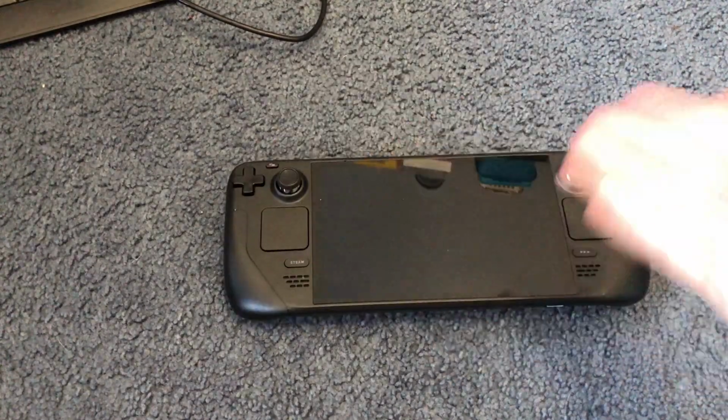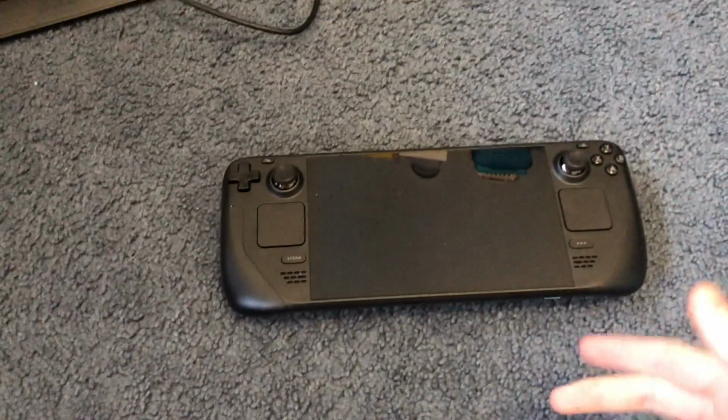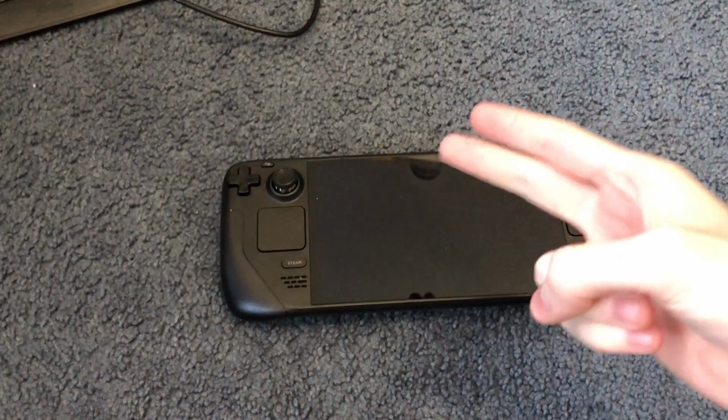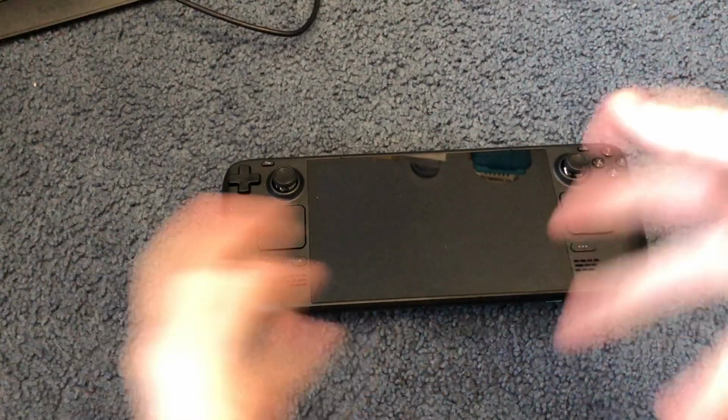Yo, what up? Welcome back to another episode of, well, I was gonna do this anyway, so I might as well make a video out of it. And this is a Steam Deck. You probably know what this is. If you don't know what this is, you either don't care or you live under a rock. But it's Valve's portable gaming doohickey thing.